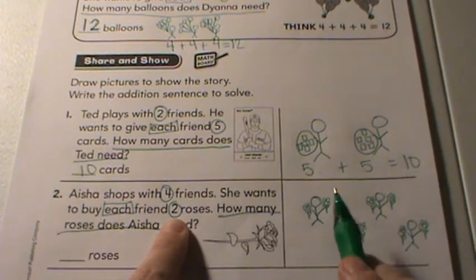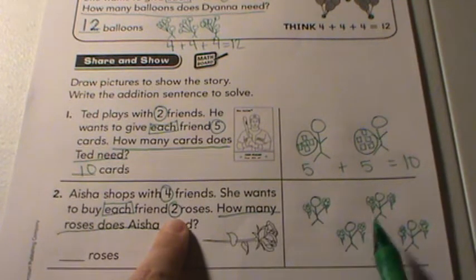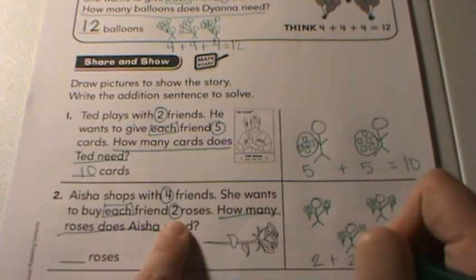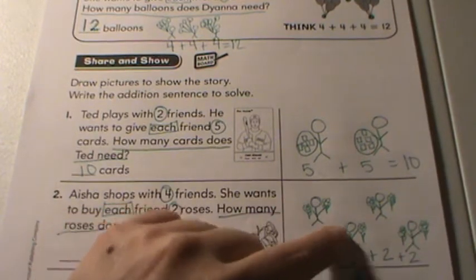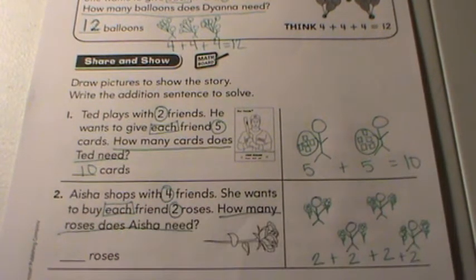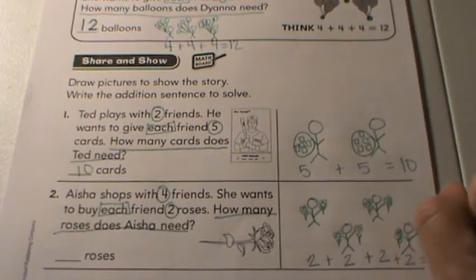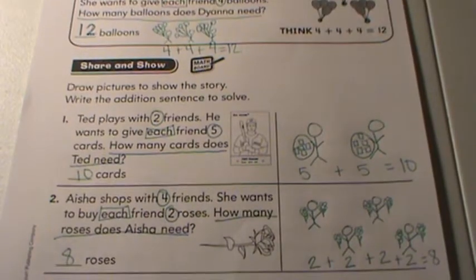Okay, so each friend got 2 roses. 2 here, 2 here, 2 here, and 2 here. So what that means is I have 2 plus 2 plus 2 plus 2, right? 2, 2, 2, 2. So 2 plus 2 is 4, plus 2 more is 6, plus 2 more is 8. So she is going to need 8 roses.